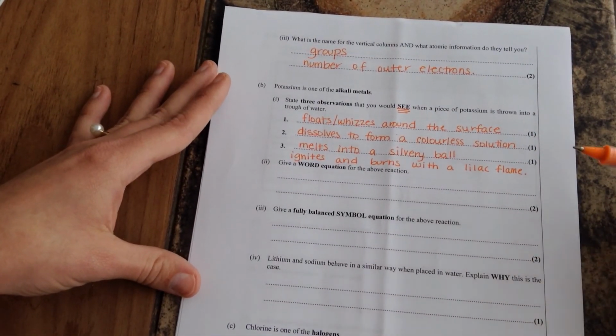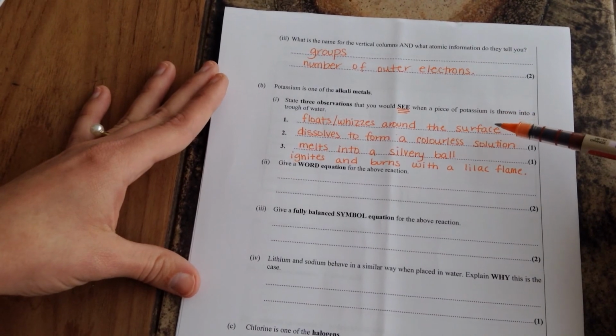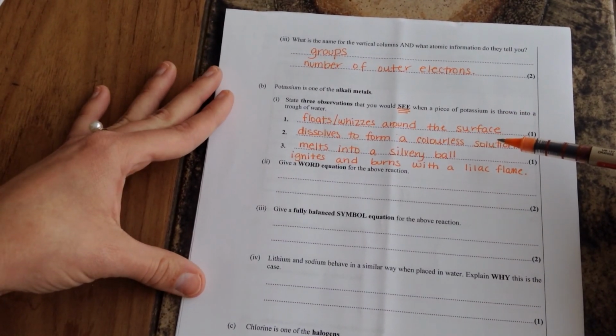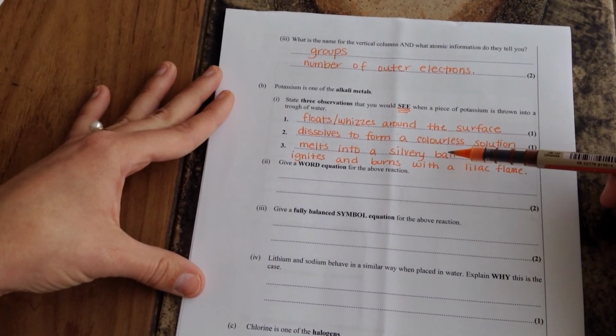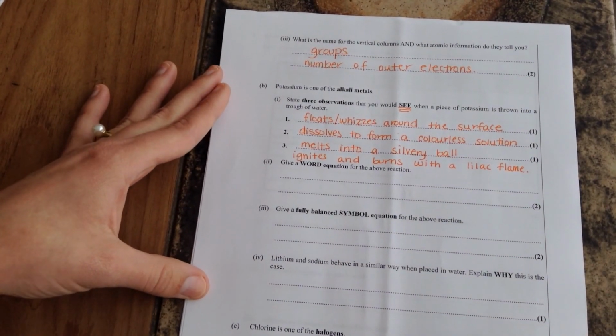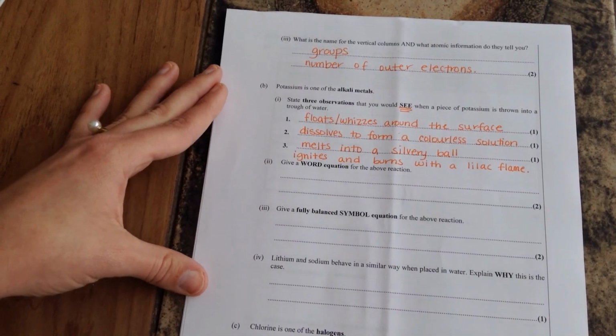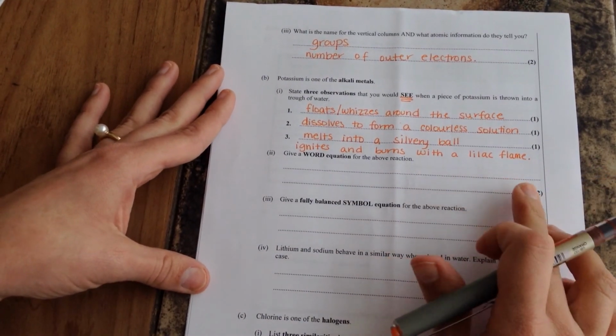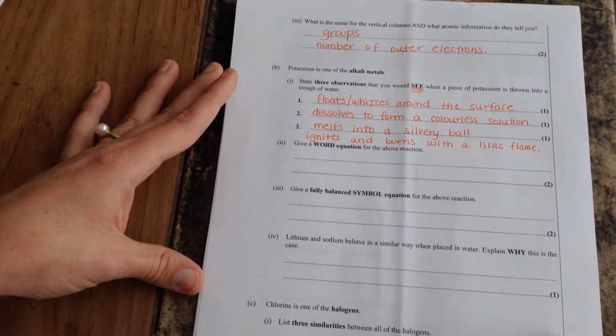If it asks about lithium and sodium, they also float and whiz around the surface and dissolve to form a colorless solution. Sodium also melts into a silvery ball, but potassium is the only one that catches on fire because it's the most reactive, at least in the size that we're doing in our experiment. So that's what they'll expect, is that potassium is the only one that catches on fire.